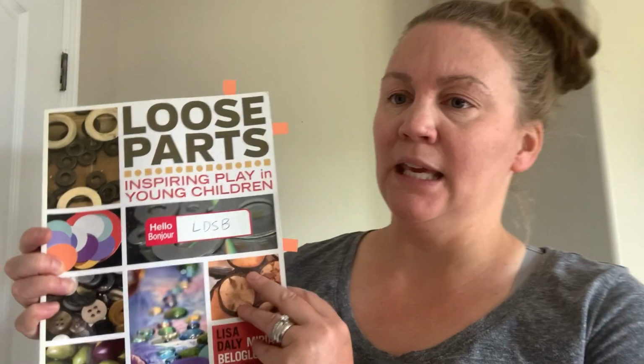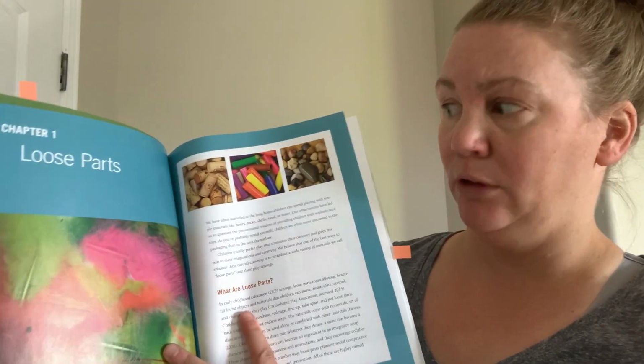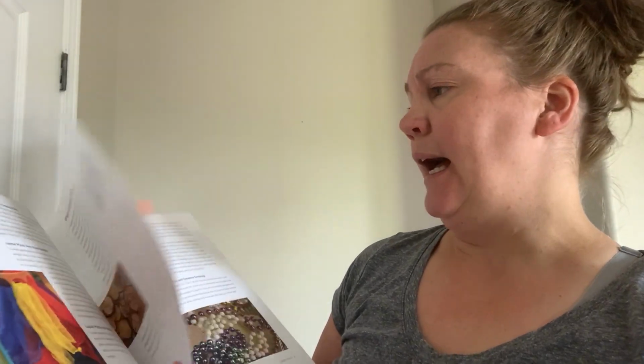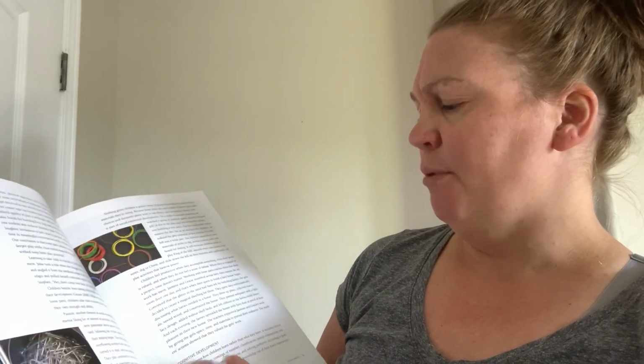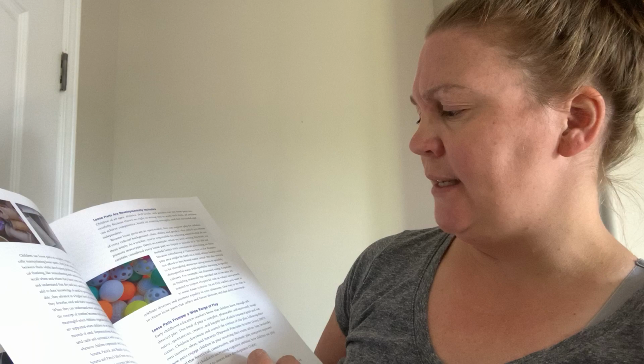multitude of different things. So this resource does, at the beginning, have a lovely introduction where it explains, chapter 1 is all about loose parts and explaining what it is, the origin of loose parts, and explains really clearly what loose parts are. And then it goes into physical development, social emotional development, the importance of play and cognitive development, and again just explains the wonderful ways that loose parts can really stimulate creativity and play in children.